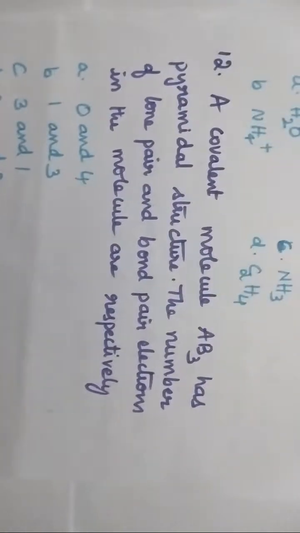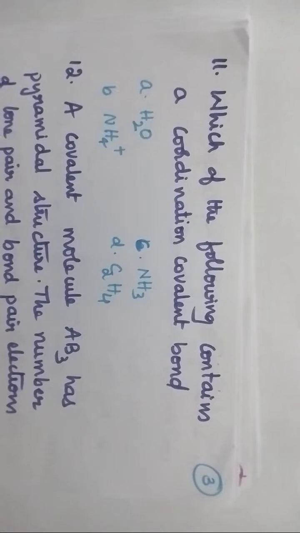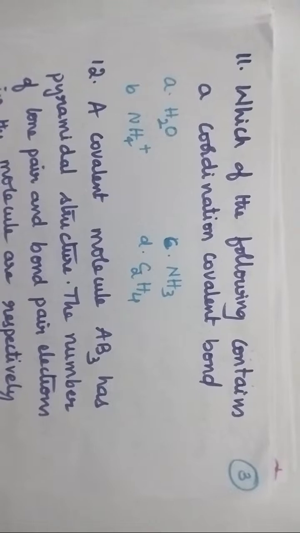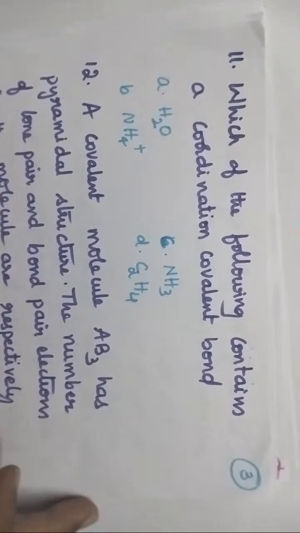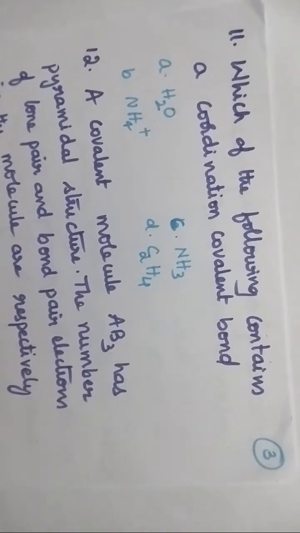Let us discuss the 11th question. Which of the following contains a coordination covalent bond? So what is the importance of a coordination covalent bond?